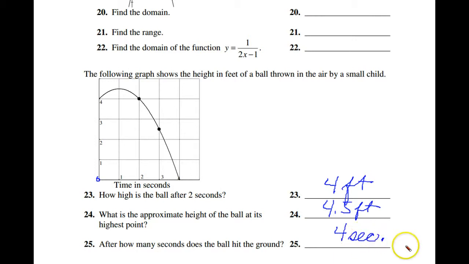Okay, we did all of that in 25 minutes. It took me longer because I was doing some work and figuring out things on the side. But that's a pretty good typical test, and good luck on yours.